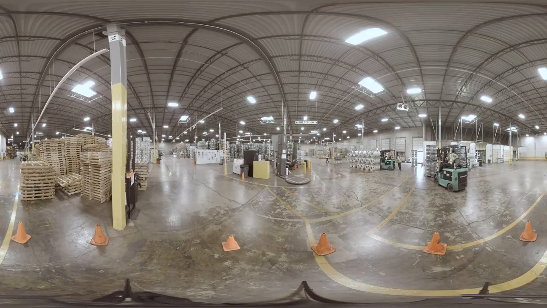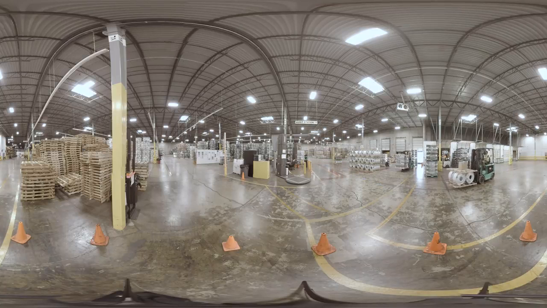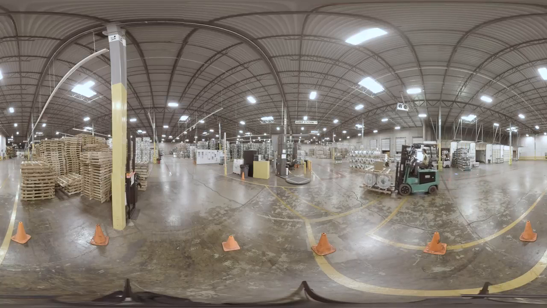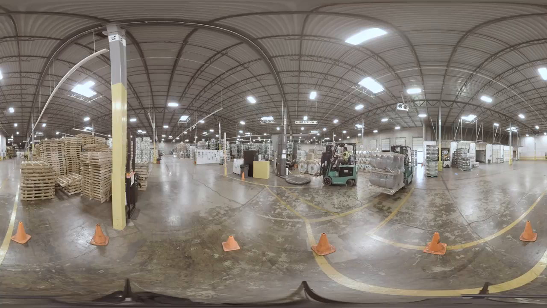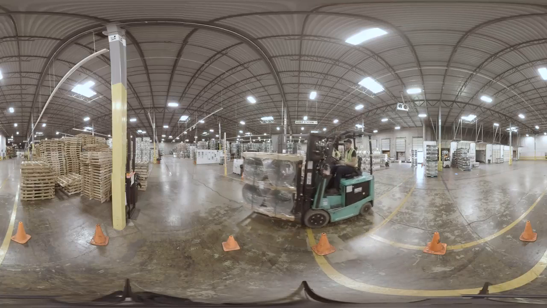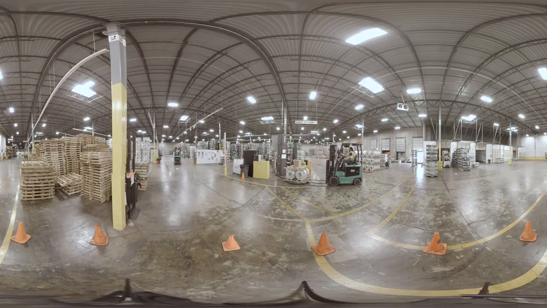So here we are in our distribution center in Batavia, Illinois. This houses all of Accuride's product that is then staged, picked, and shipped to all of our customers, not only in the United States, but all over the world. This facility is using Plex for distribution and warehouse management systems, as well as us using Plex across Accuride for all of our manufacturing plants.